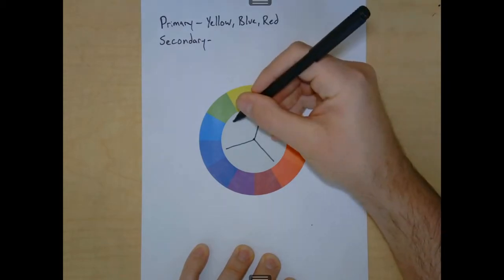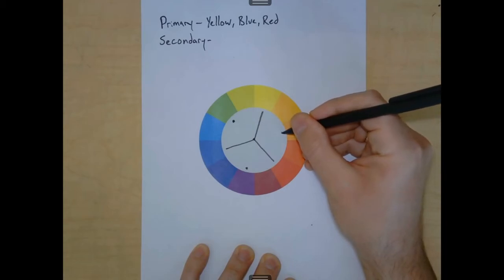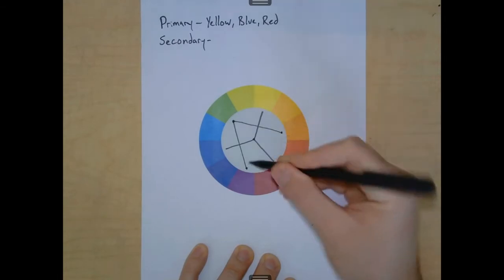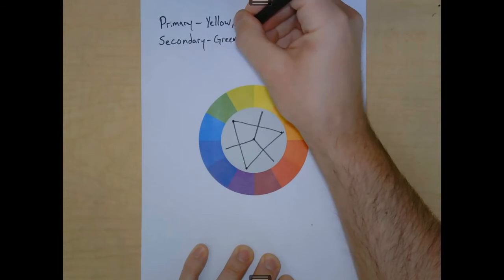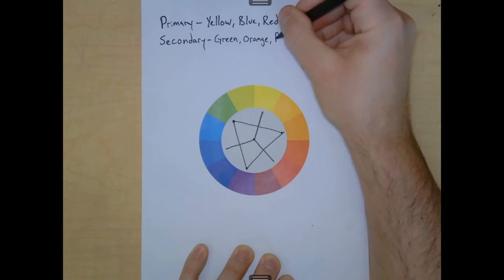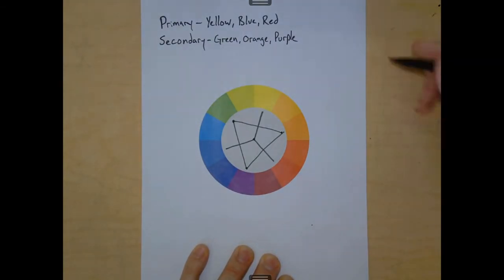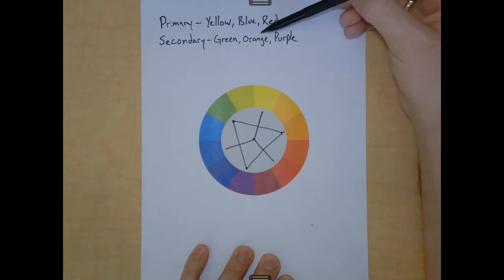Okay, and your secondary colors are going to be the ones that are in between the primary colors. Okay, so we're going to have green, we're going to have purple or violet, depending on what you call it. I'll call it both. And these are going to be secondary colors. Okay, so green, orange, purple. Okay, so in order to make a secondary color, you have to mix together two primary colors. So if I mix together yellow and blue, I get green. If I mix together yellow and red, I get orange. And if I mix together blue and red, I get purple.